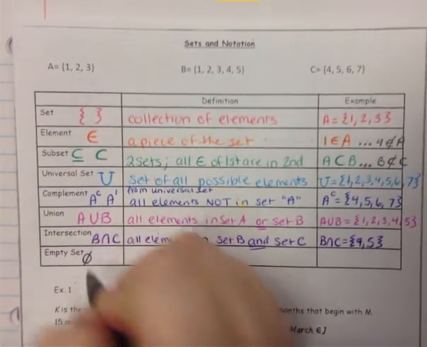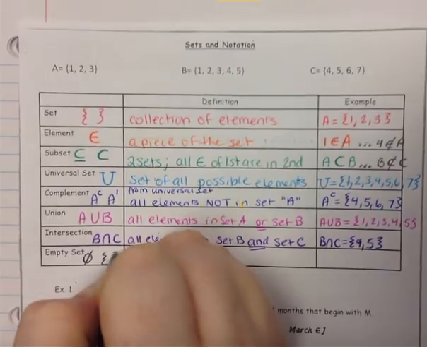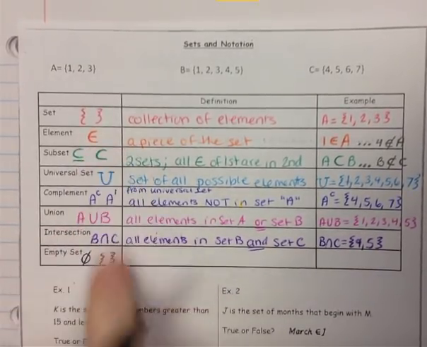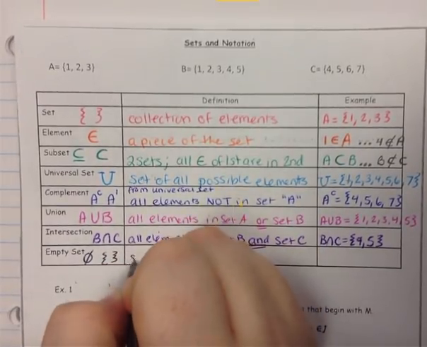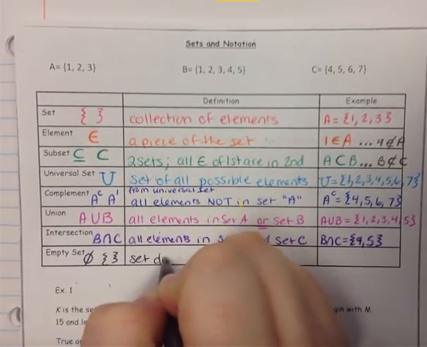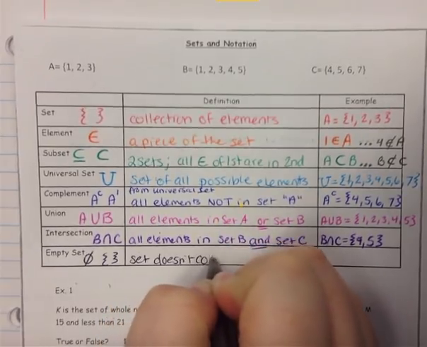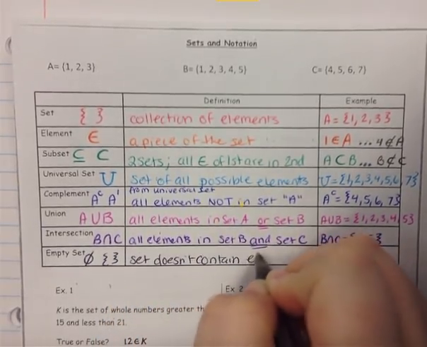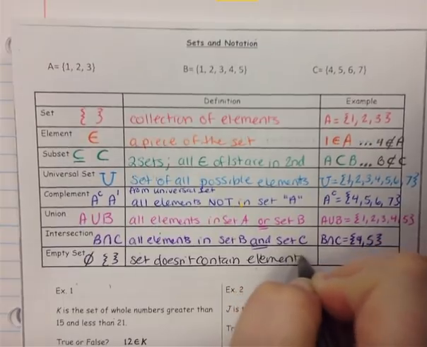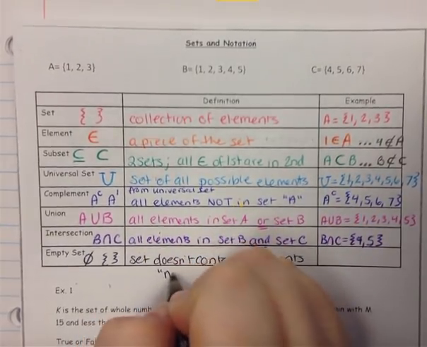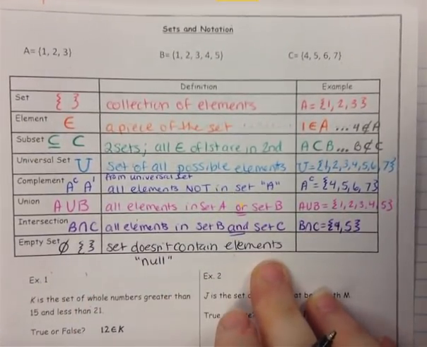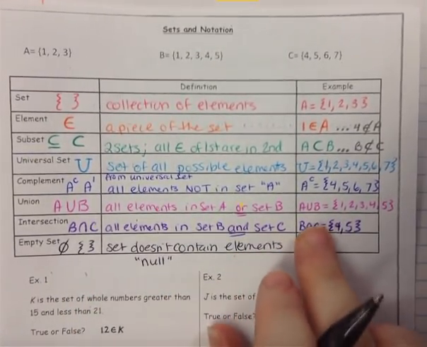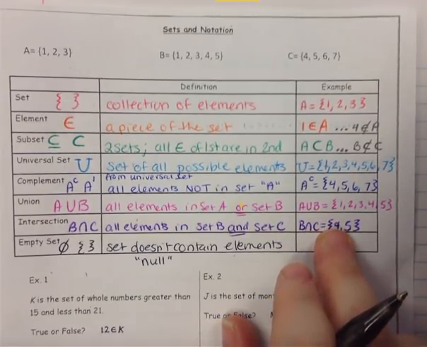Now the empty set, the symbol for that is that circle with a slash through it, or just open 2 brackets, same thing with the set, but this tells me that there's nothing in it. So this means that the set doesn't contain elements. That means that it's a null set. This happens a lot when you're dealing with intersections, because intersections are when they overlap. What if there is no overlap?